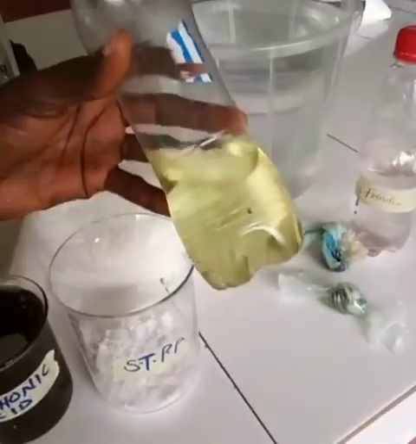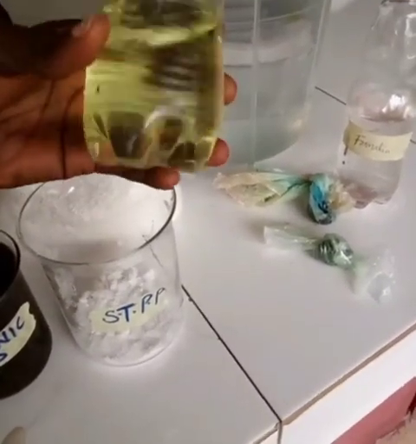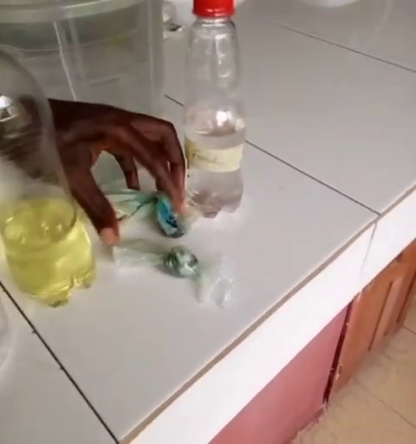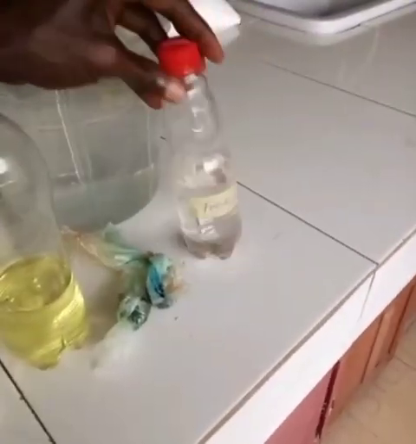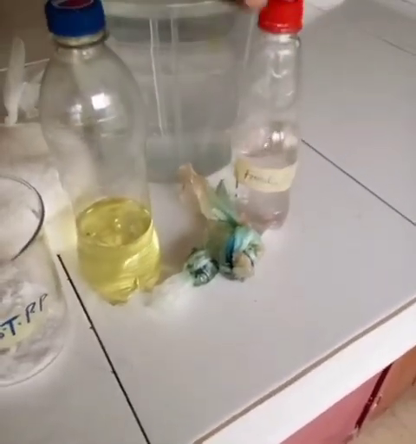Number 6 is called STPP, and that is sodium tripolyphosphate. It is added to aid washing. Number 7 is fragrance. This is added to make your product smell nice. Number 8 is colorant. This is added to make your product have a shade, a nice look.